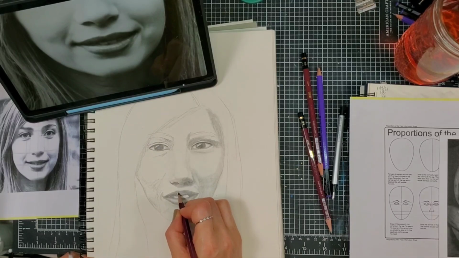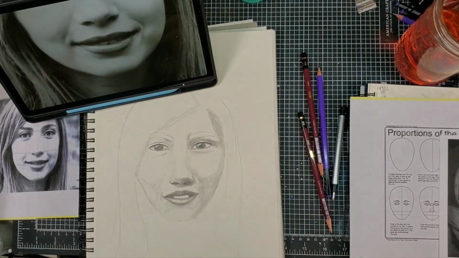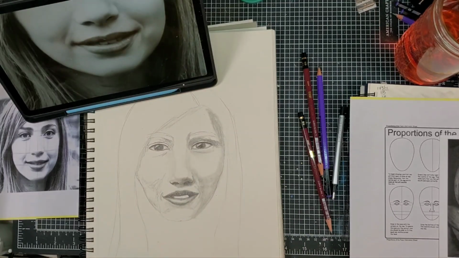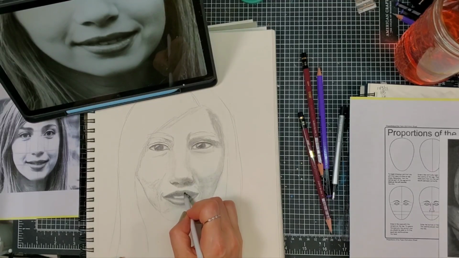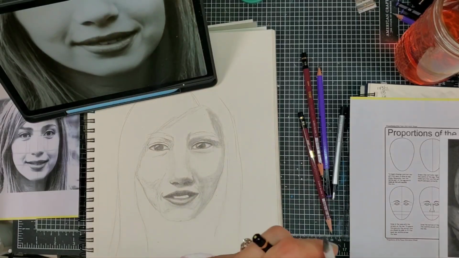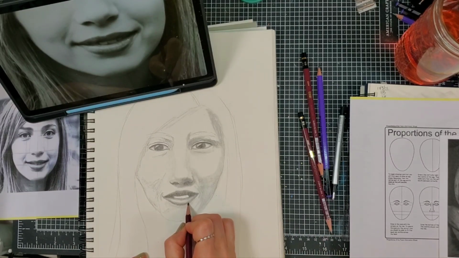Trying to get that curved look again. Okay, then we want a little bit darker right down here underneath her lip.